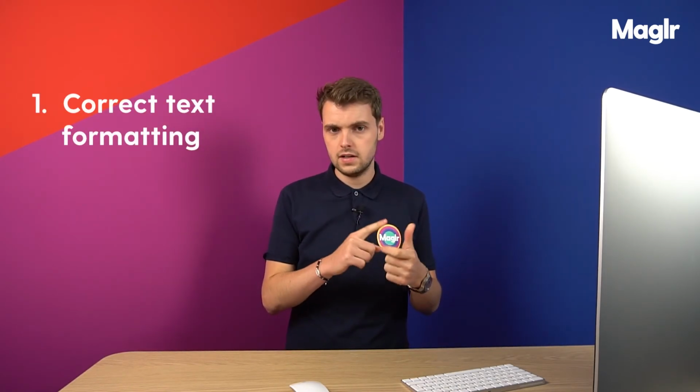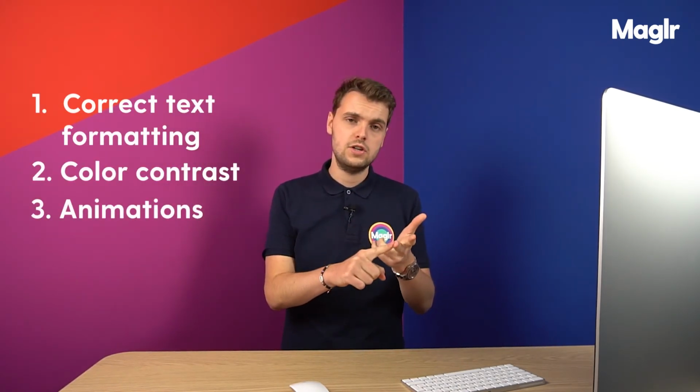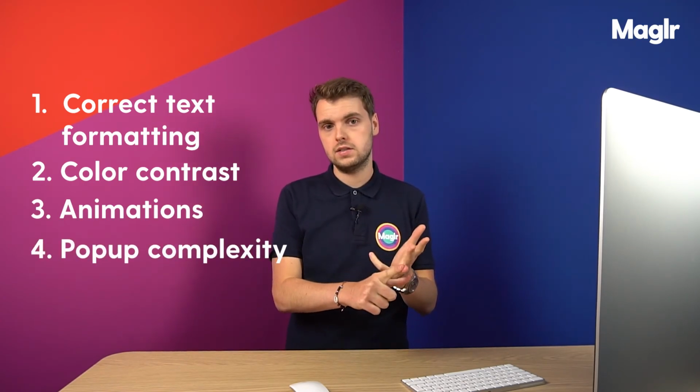But while our accessibility checker helps out a great deal, things like correct text formatting, color contrast, animations, and pop-up complexity are still largely your responsibility as a designer. So be sure to check out our extensive documentation on making your Maglr publications accessible via the link below.